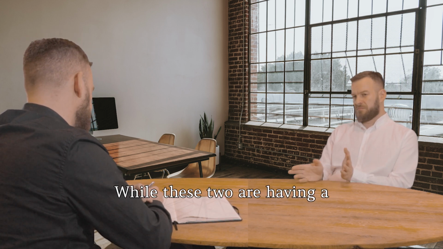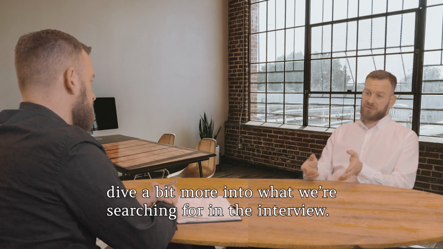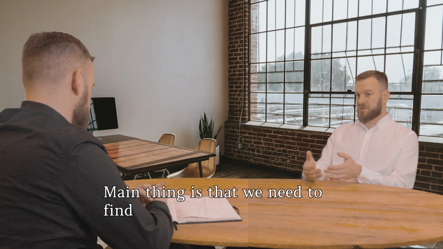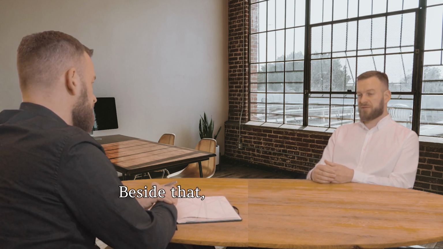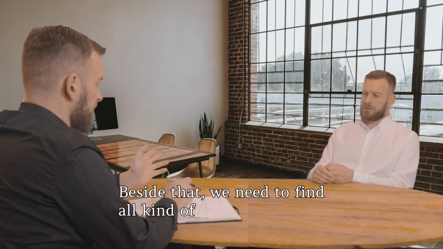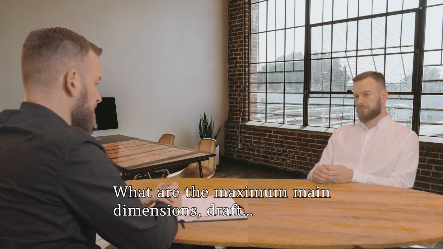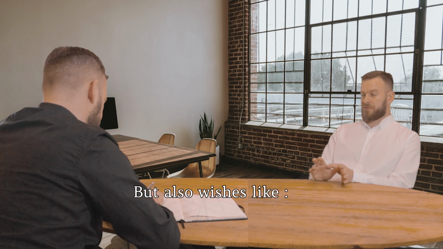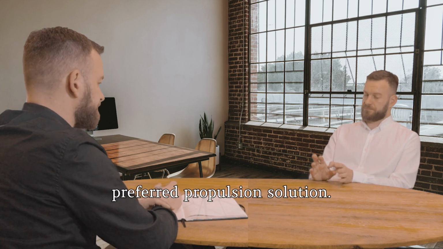While these two are having a conversation, let's dive a bit more into what we are searching for in the interview. The main thing is that we need to find out the purpose of the boat, what the boat should do and how it will be used. Beside that, we need to find all kinds of limitations, like the maximum main dimensions and draft, but also wishes like desired speed or preferred propulsion solution.